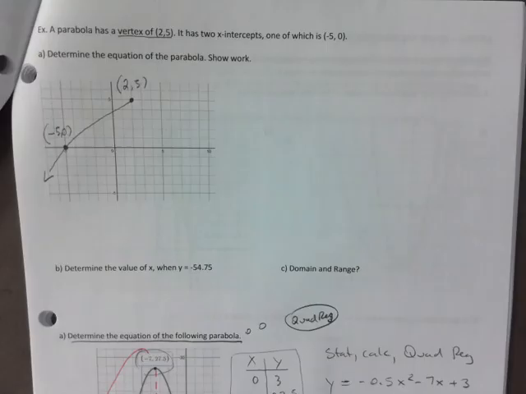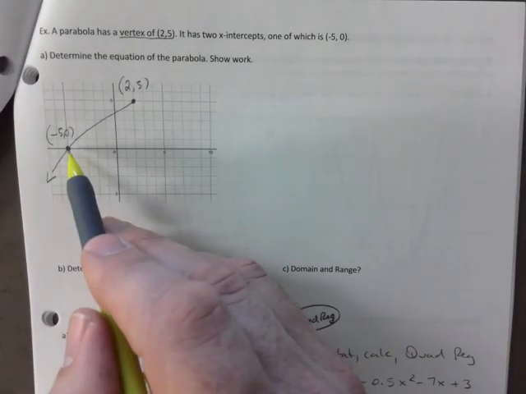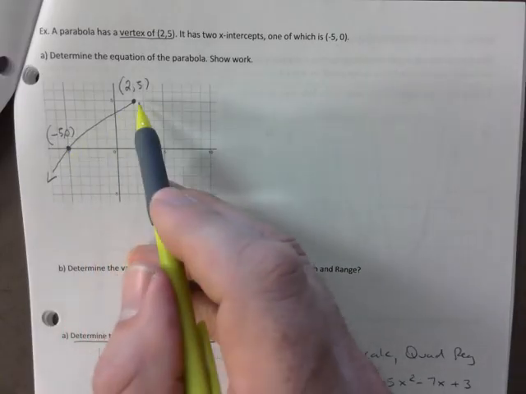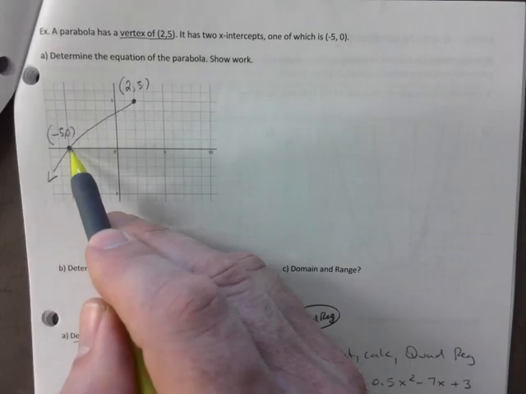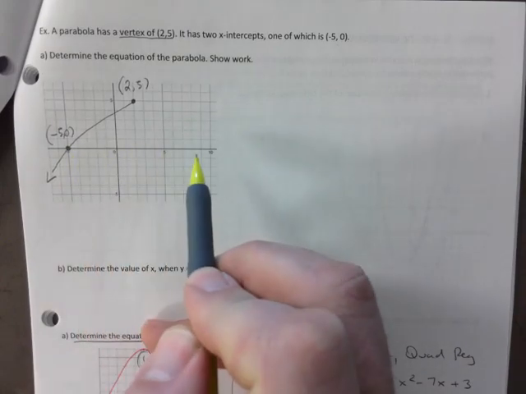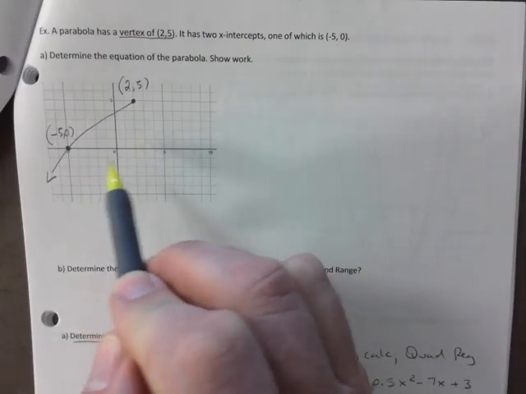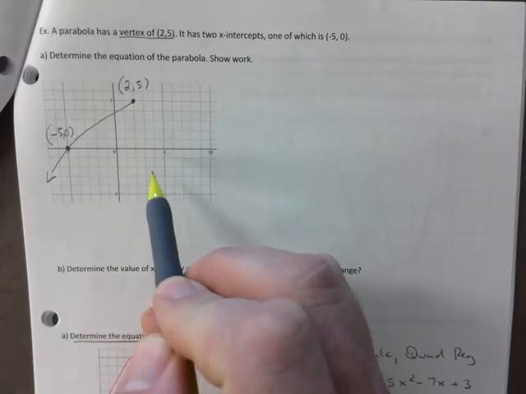How could we find the other x-intercept here, or the other point? Remember I told you that any point along one of the legs has one that's right across from it on the other side. Would that make sense? Because it's symmetric.